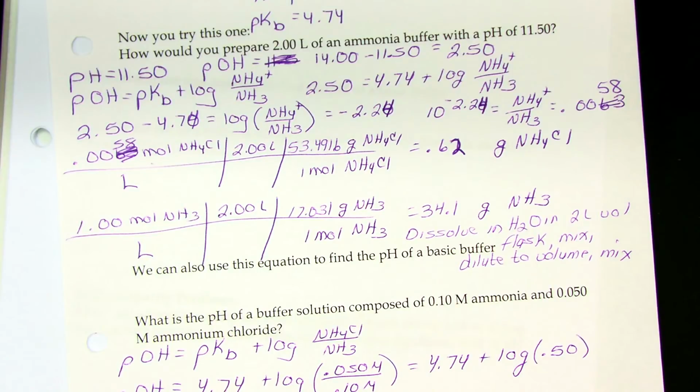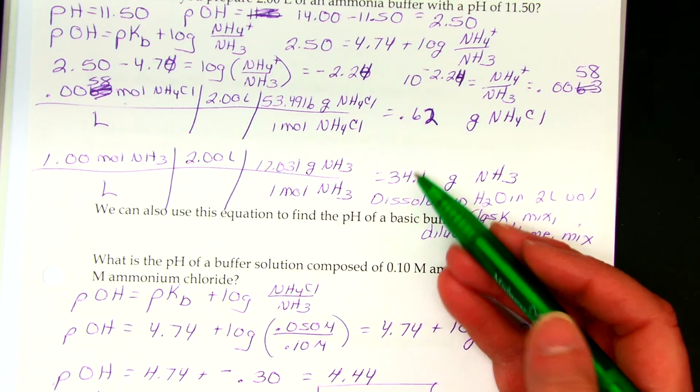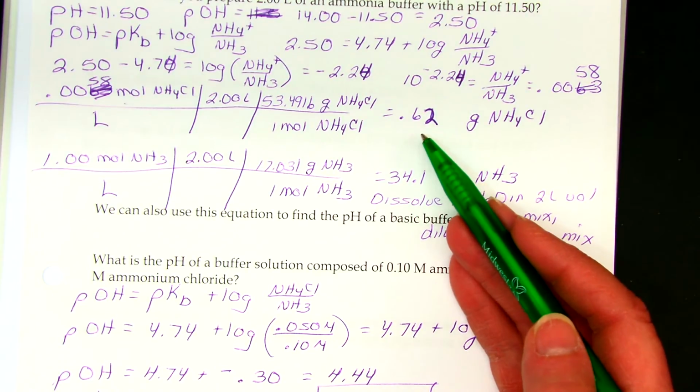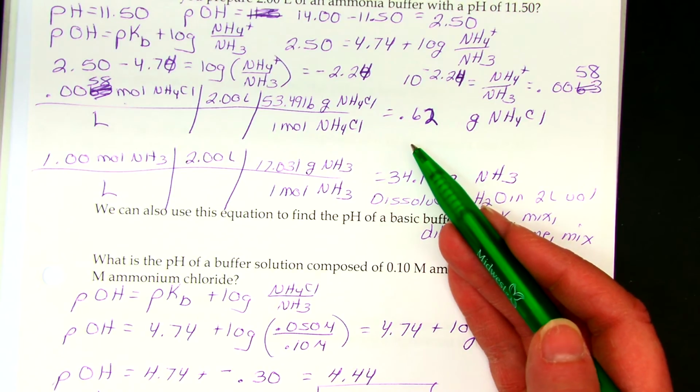And so here we've got 0.592. I think that's just a rounding thing. But you can see that you have a significant difference in what you're weighing out. Now think about 0.62 grams of that salt. Is that going to have very much buffering capacity?